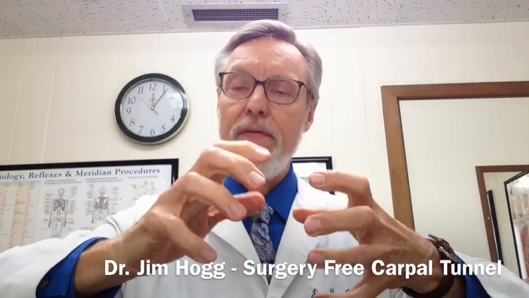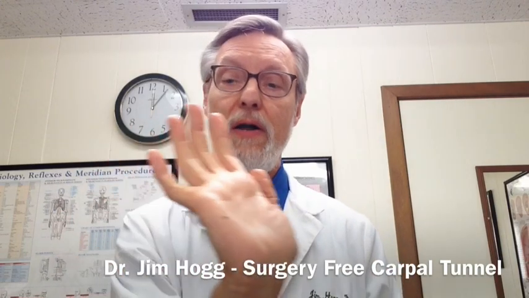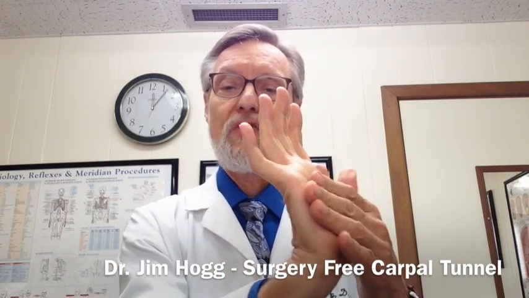Also, heavy twisting, like if you're getting a tough jar lid off, can also cause those bones to separate and cause carpal tunnel syndrome. So what you want to do is avoid those things. You want to try to avoid putting a lot of pressure on the heel of your hand.